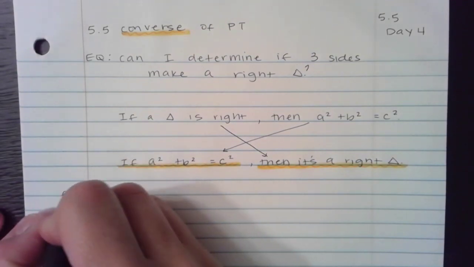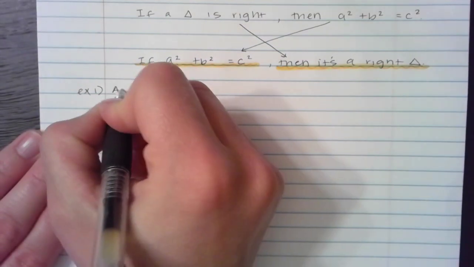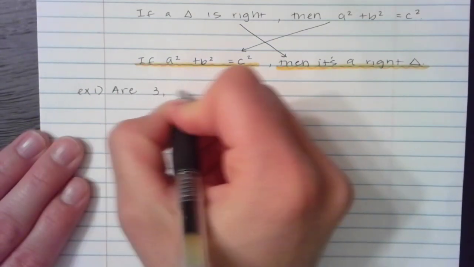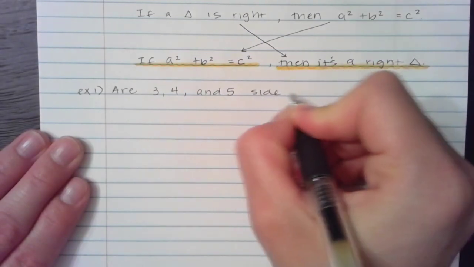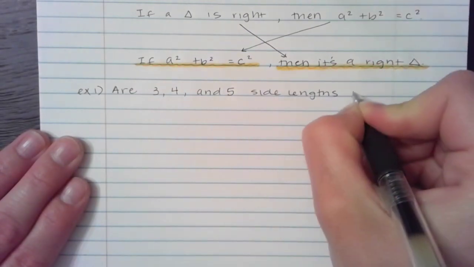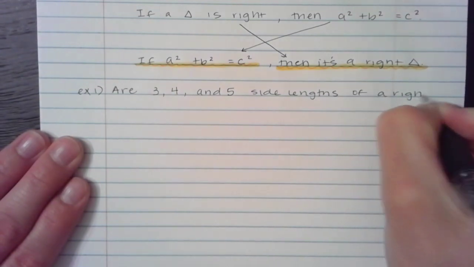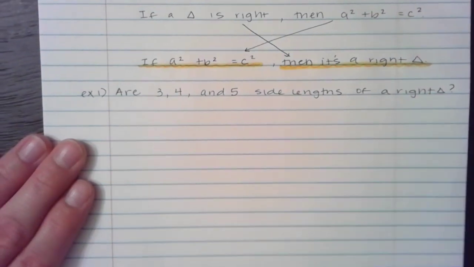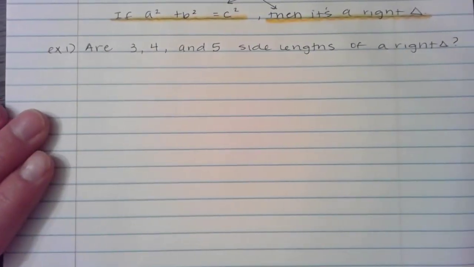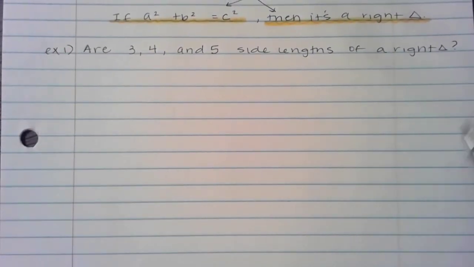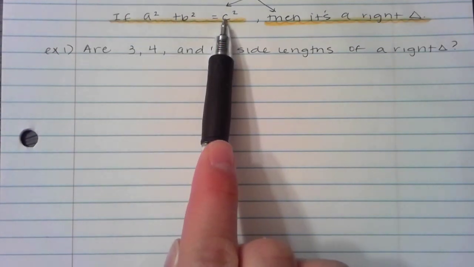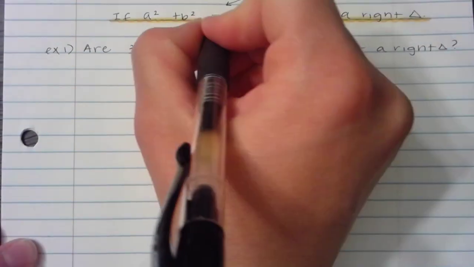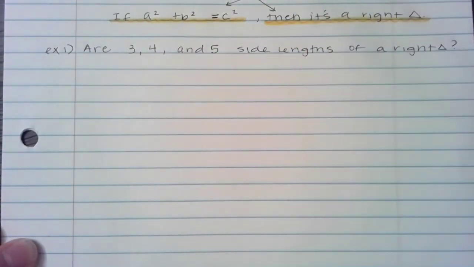Let's try a problem. Example 1. Are 3, 4, and 5 side lengths of a right triangle? Holy moly, I'm really running out of room there. There we go. Do those side lengths create a right triangle? You are going to plug them into the Pythagorean Theorem, and if it works, if that is an equal statement, then it's a right triangle.